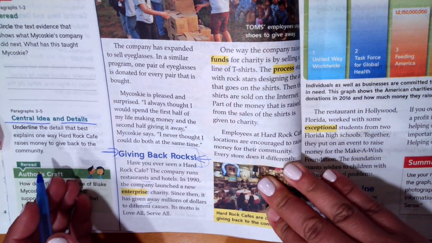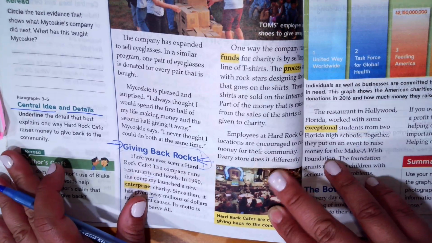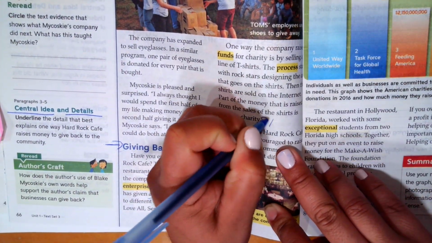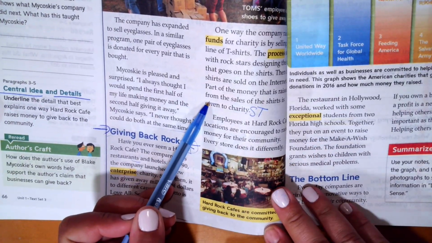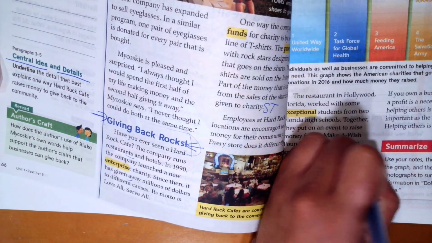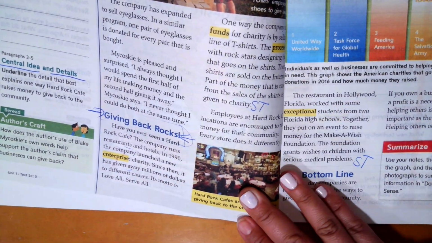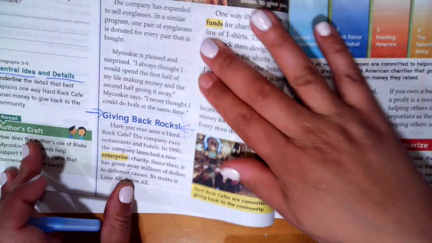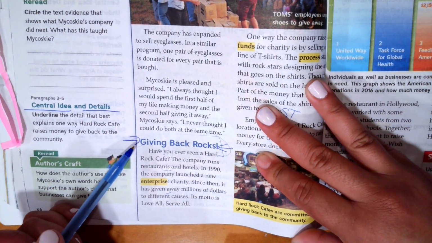Before we continue to read, we're going to go ahead and decide where we're going to stop and think. On this page, page 66, we're going to do a stop and think at the end of this paragraph. And also we do a stop and think at the end of this section. So the section Giving Back Rocks actually ends on page 67. So here's where I wrote the SNT. All right, so let's go ahead and read Giving Back Rocks.